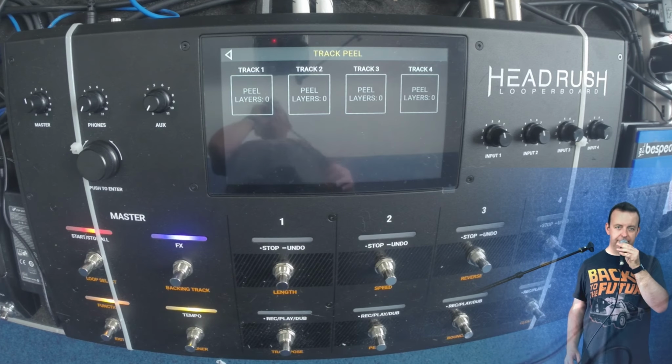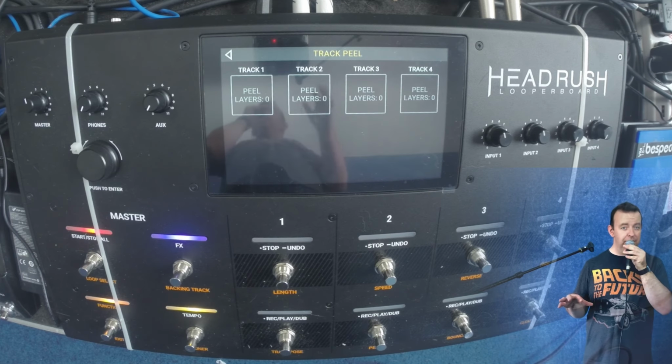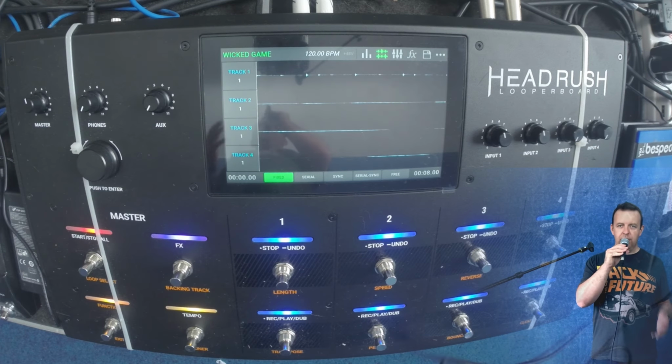Until you've got nothing left. It's actually a really interesting way to end a song. So once you've built something up, you could actually peel it back down again. The next one I want to show you is bounce.